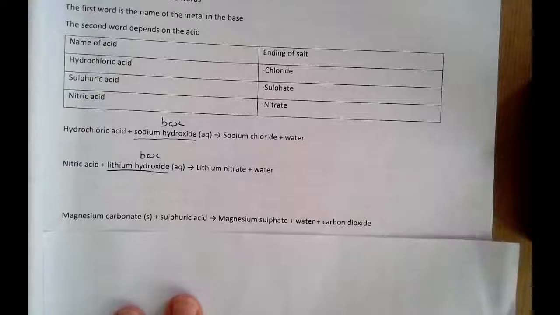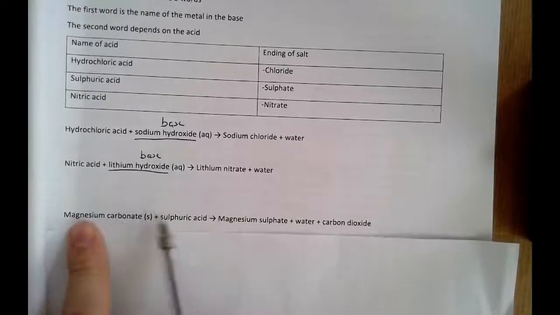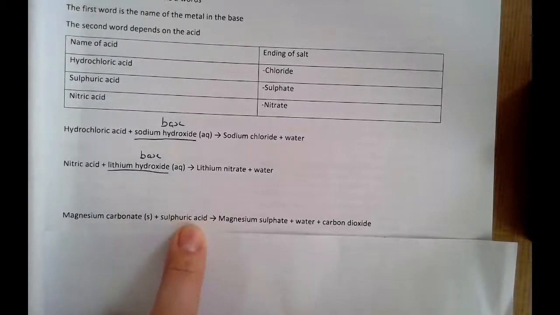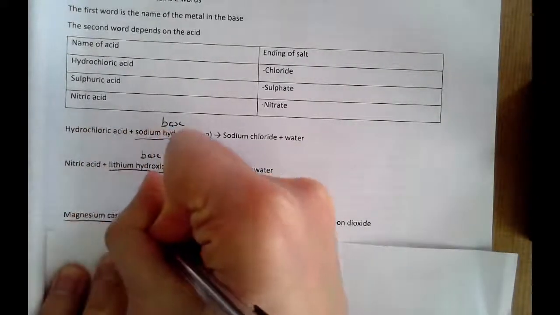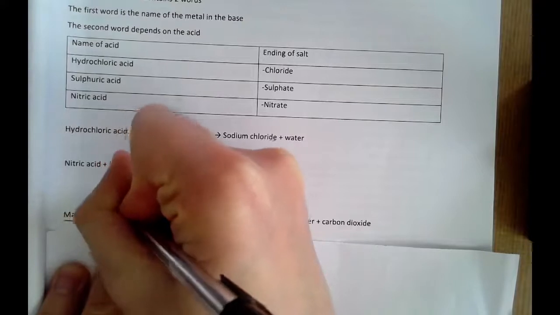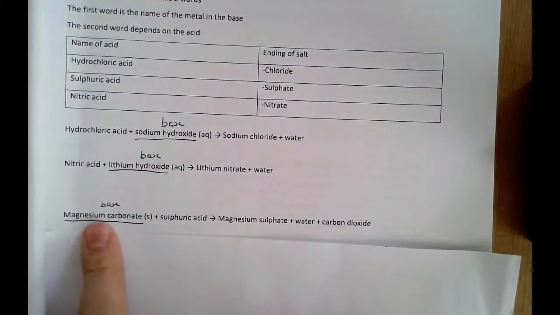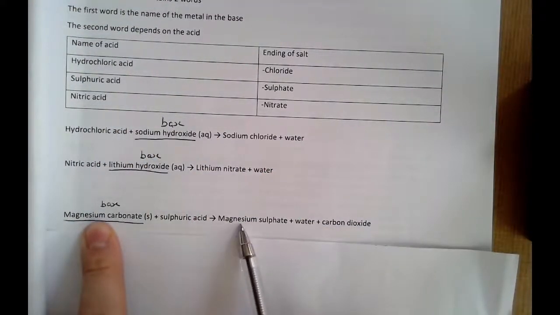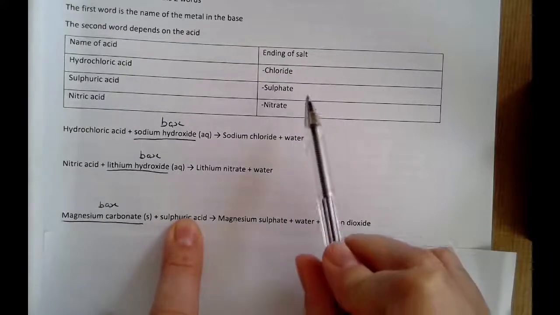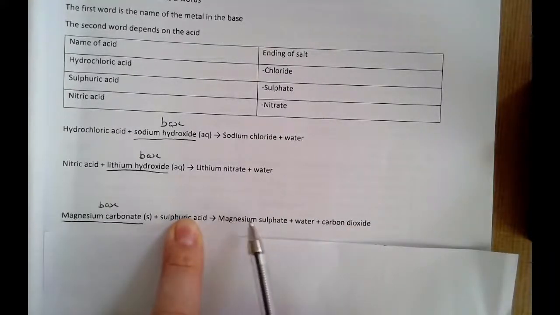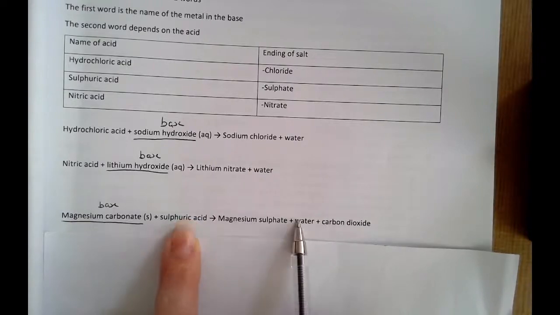The next example here, I've written this the other way around, but it doesn't change anything. This is clearly my acid. It's got the word acid in it. Magnesium carbonate, my metal carbonate, that is my base. The metal in my base is the first word in my salt, so that's going to be magnesium. Sulfuric acid is going to give me the ending of sulfate, so I've got magnesium sulfate. I've also got water, so I get salt and water.